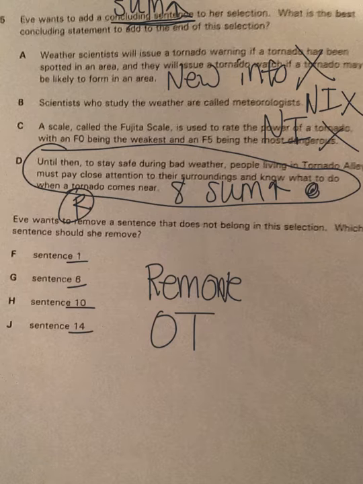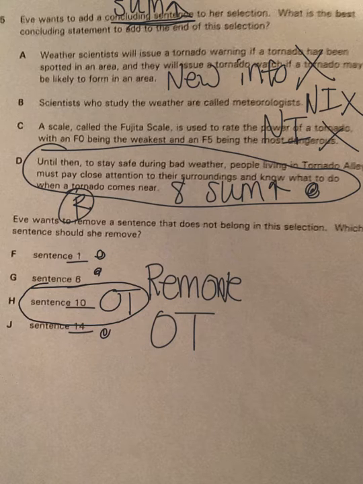This article is about Tornado Alley, which is in America. We do not care about Russia and all the other places where tornadoes happen. So that one is off topic, and we want to remove that. All the other ones are really important and they add important details or main ideas to our paper. So I hope this is getting a lot easier for you all.